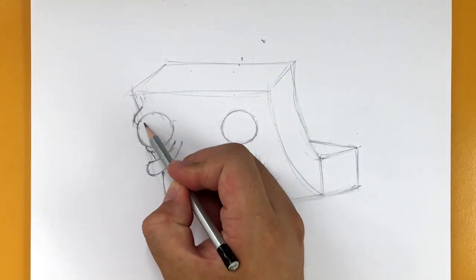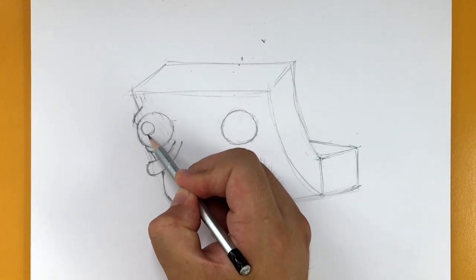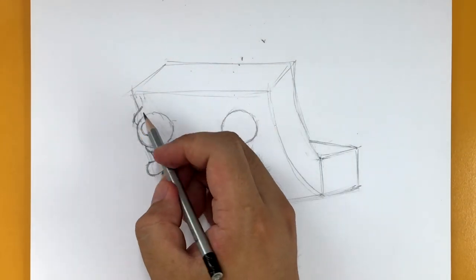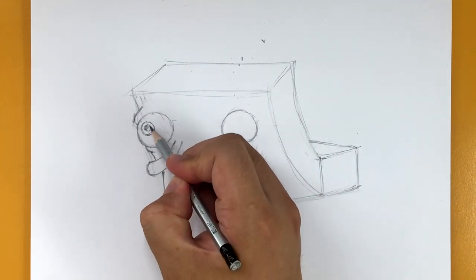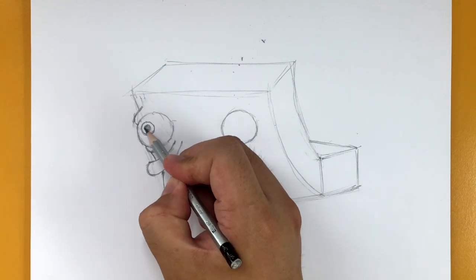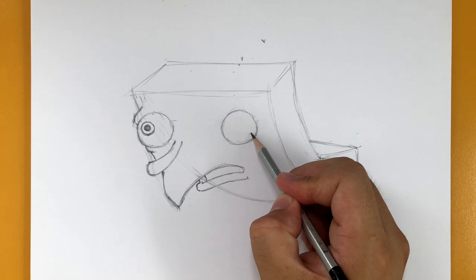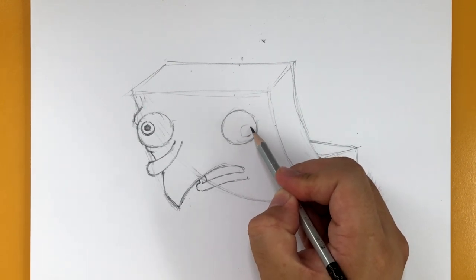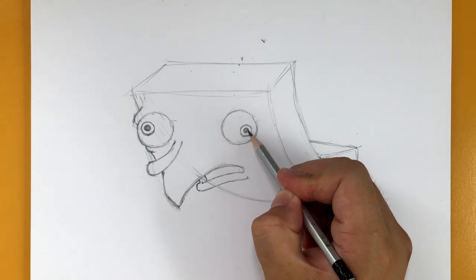Okay, now he's going to have these, what do you call them? The eyes that are not looking in the same direction. They're cockeyed. Okay, so a small circle and then a smaller circle beneath it, or inside of it. And then over here, it's going to be a little bit to the bottom right, and it's going to be the same thing. Like that.